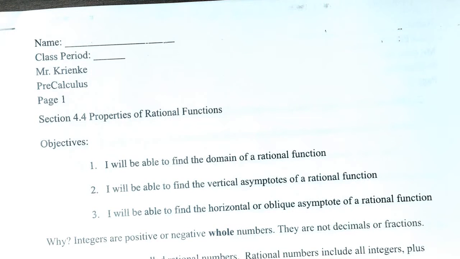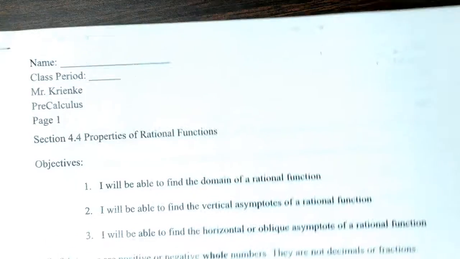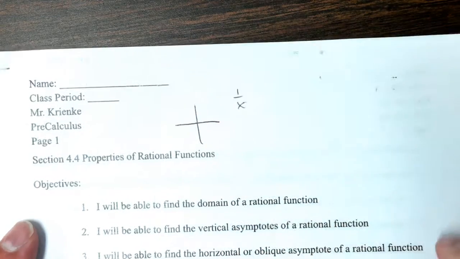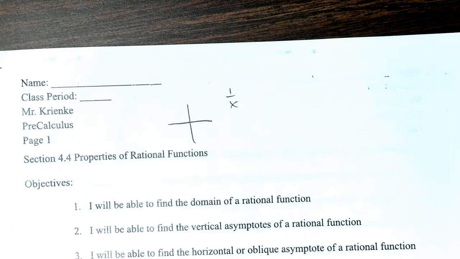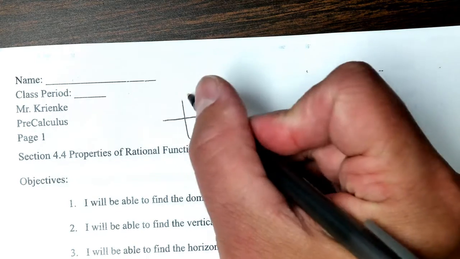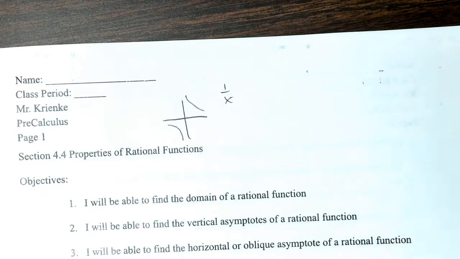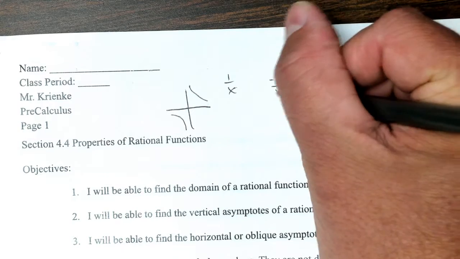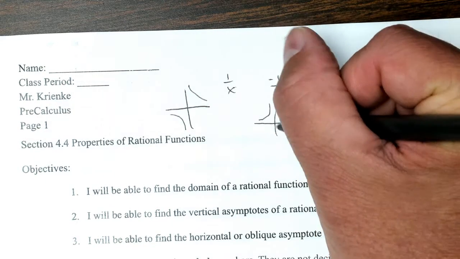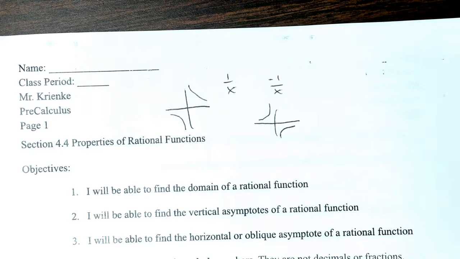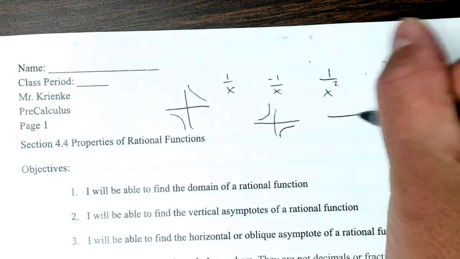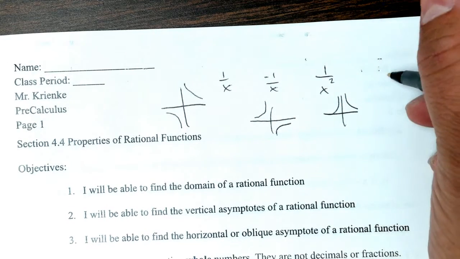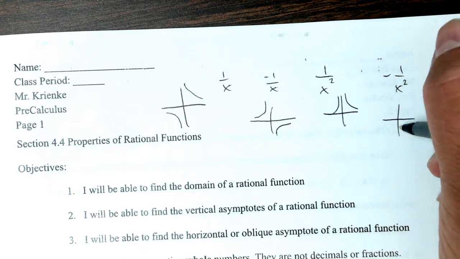Okay, so what we're talking about now is rational functions. In general, we're talking about when x is in the denominator, like 1 over x. That graph would be like this. You could have negative 1 over x, which is the other two. You could have 1 over x squared where both are going up, like that. And you could have negative 1 over x squared where both are going down.